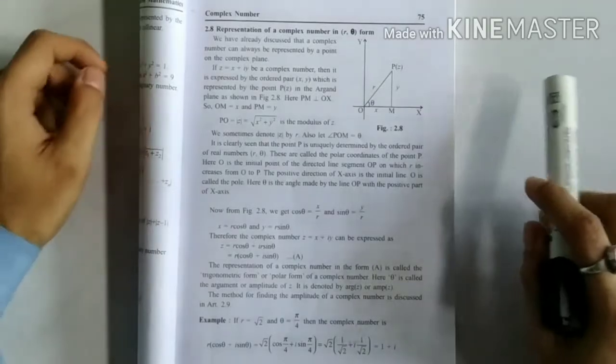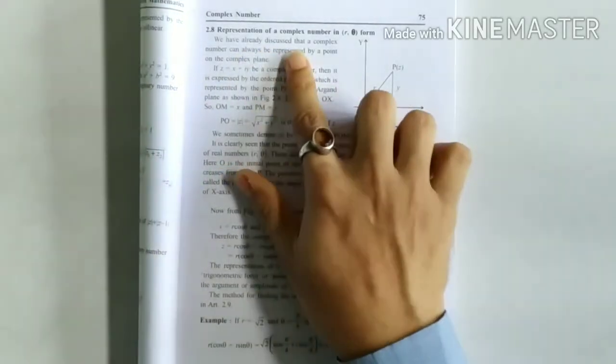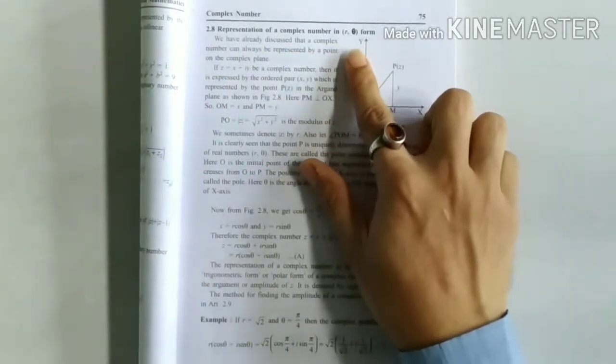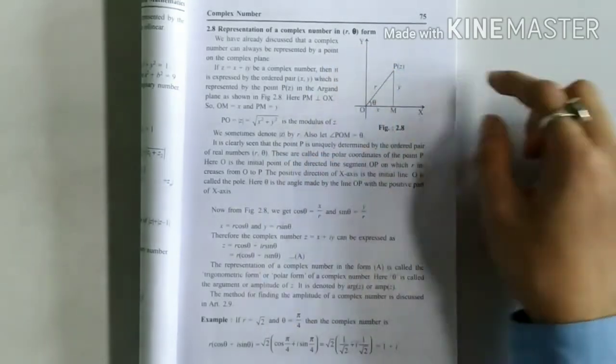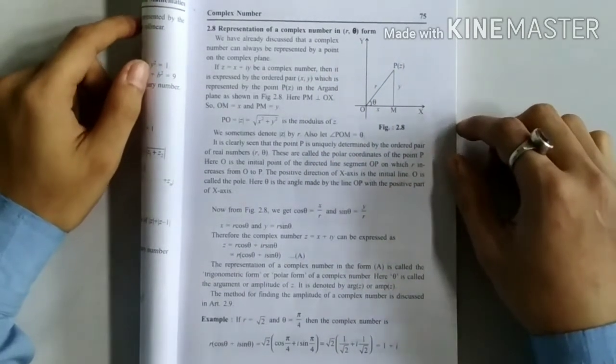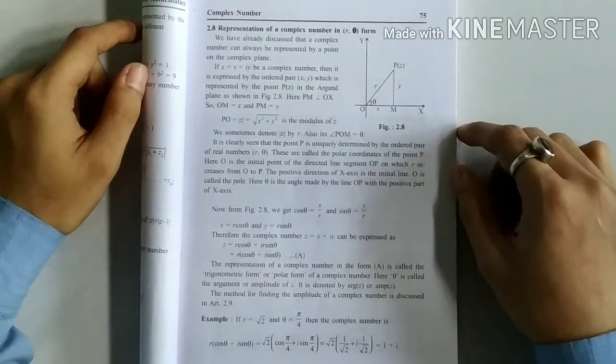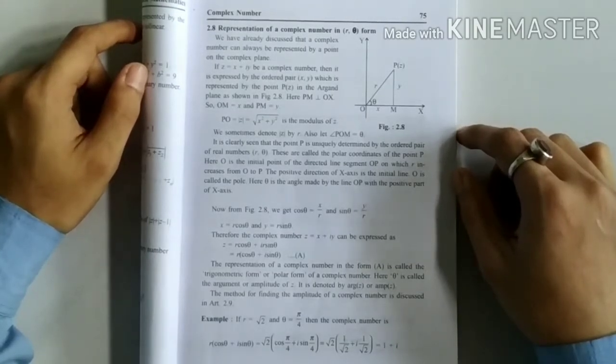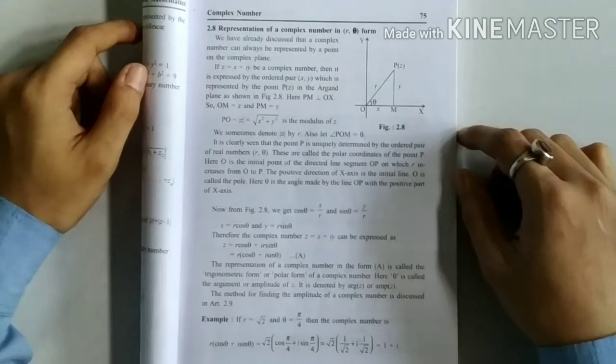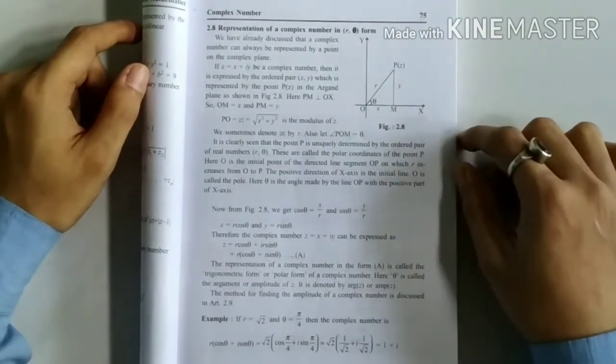So this is the representation of a complex number in r theta form. We have already discussed that a complex number can always be represented by a point on the complex plane. If z equals x plus iy is a complex number, it is expressed by the ordered pair xy, which is represented by the point P(z) in the Argand plane, as shown in the figure.